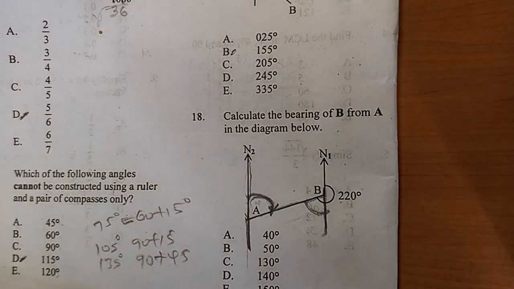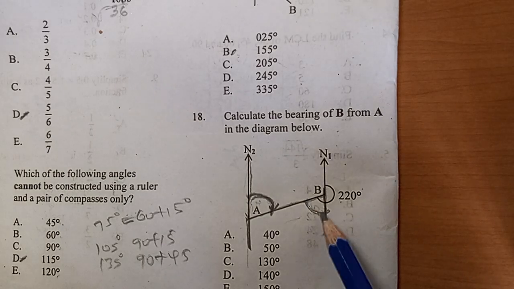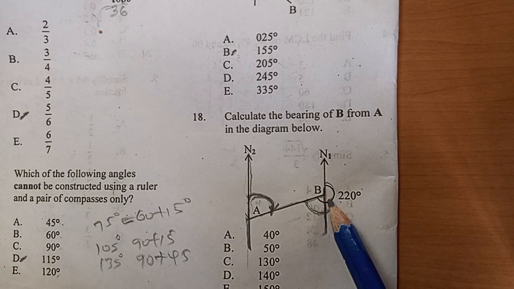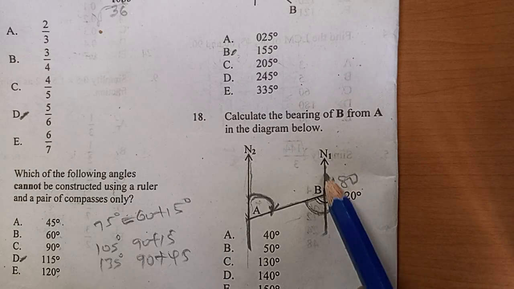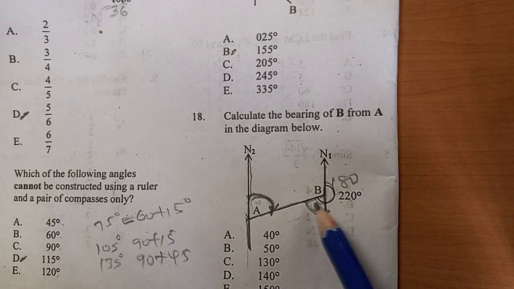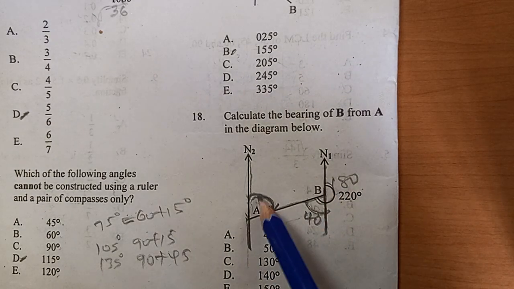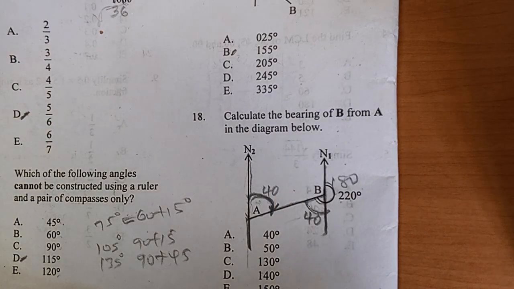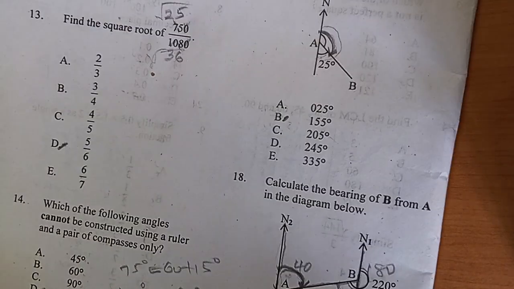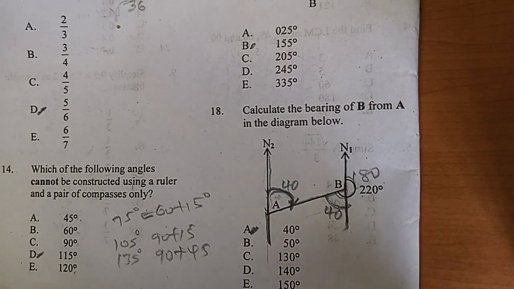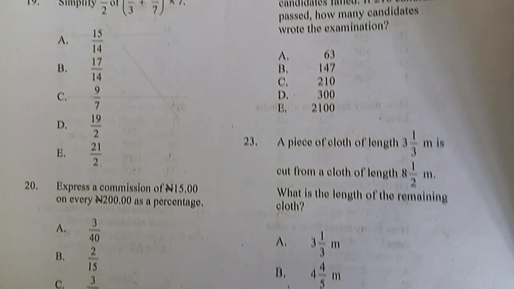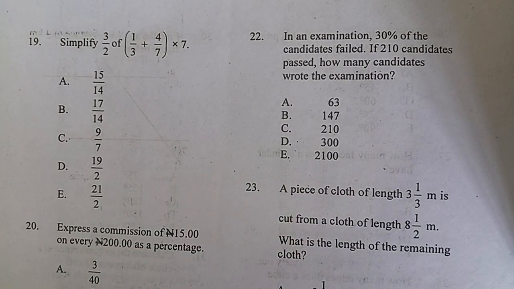Alternate angle. So how do we get here? If everything here is 220, angle on a straight line is 180. So here is 180. I will remove 180 from 220. The balance here is 40. So here is 40. Okay? 40 degrees. So 40 degrees is the answer. It's as simple as that. You can pause my video and rewatch, okay? Let's talk about number 19.